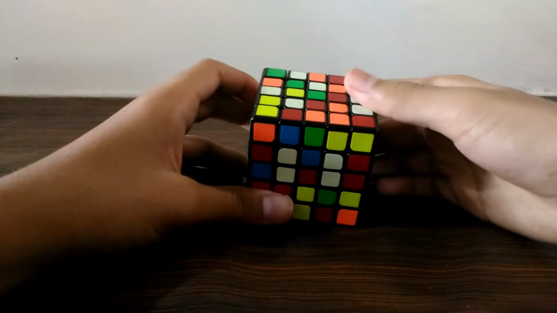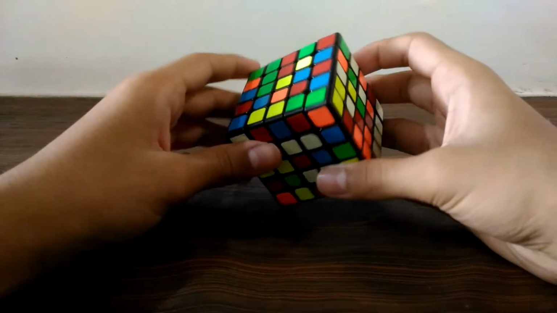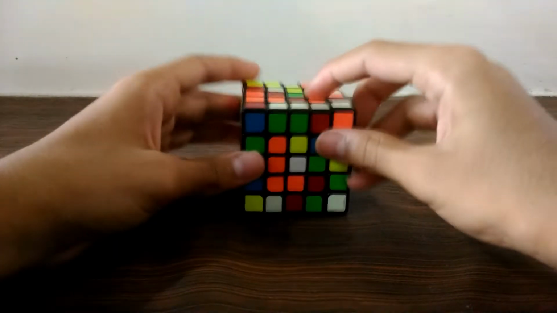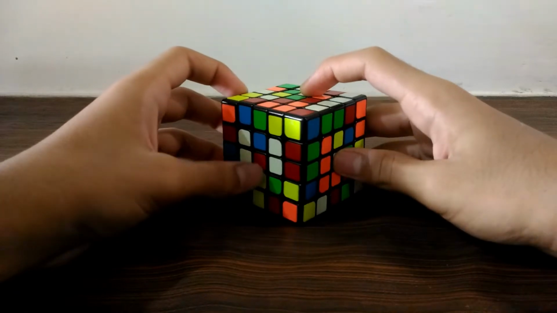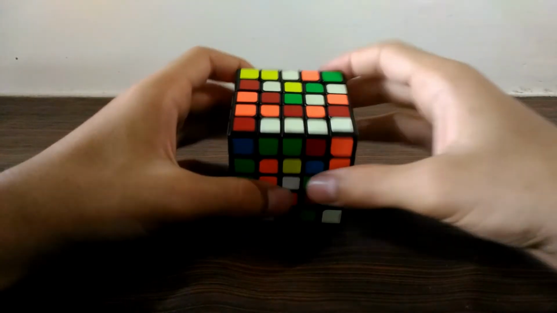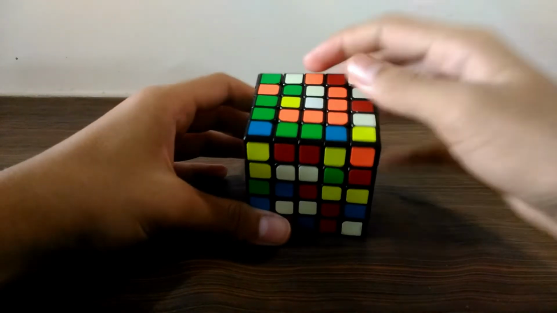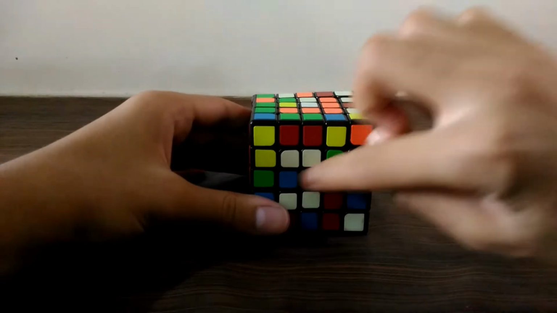Now let's find this type of centerpiece and the edge centerpiece of the white center. One of the pieces is here. Now this is the piece that needs to go on here. So again you can join these two pieces like this. And then let's see how we're going to insert this bar here.